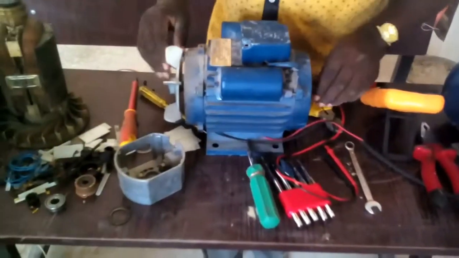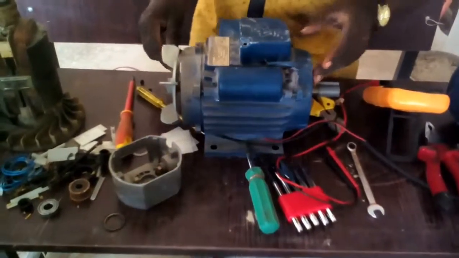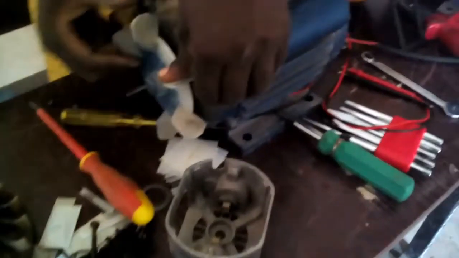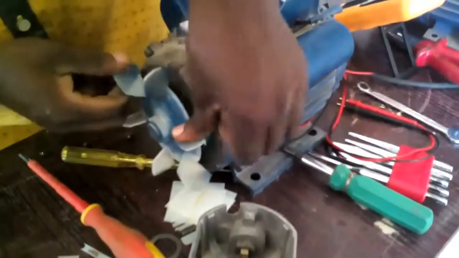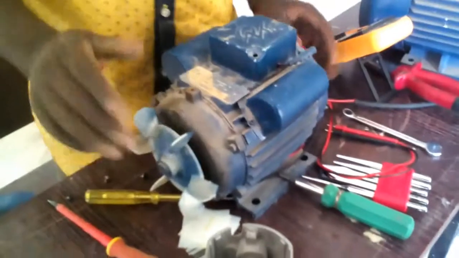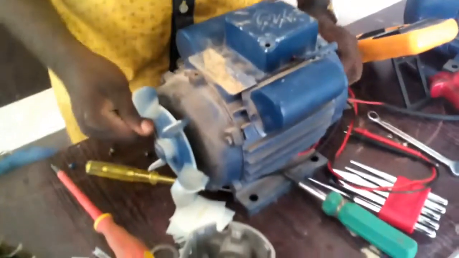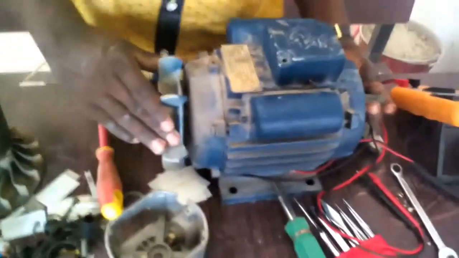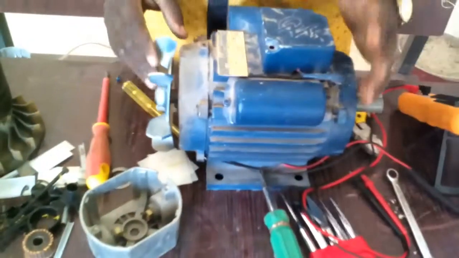Now, the first is probably the fan. We'll look at the fan, because the fan is supposed to provide the free ventilation to cool the electric motor. So like you can see, the fan is stiff. Once the fan is stiff, it means it's not rotating freely, and definitely the ambient temperature will be so high, and that can result in the machine being excessively hot.